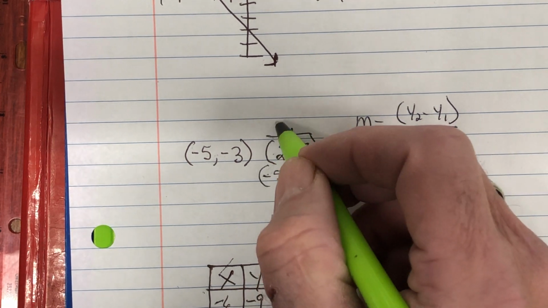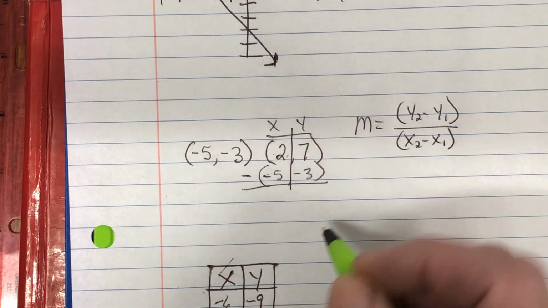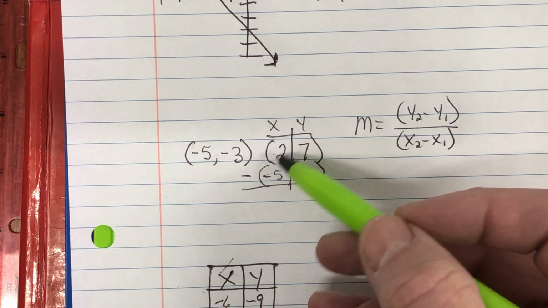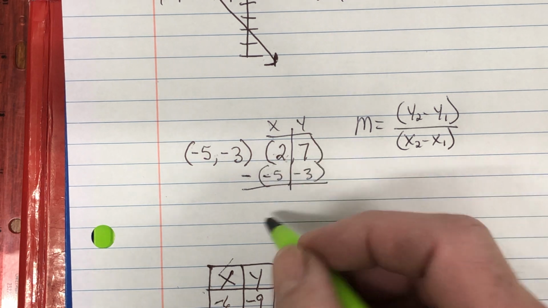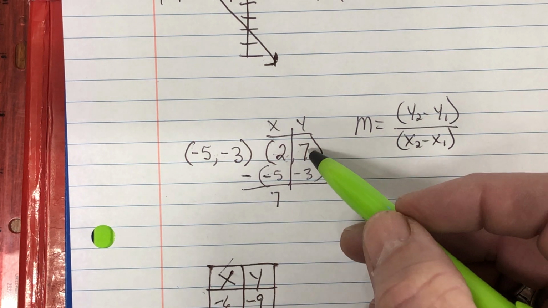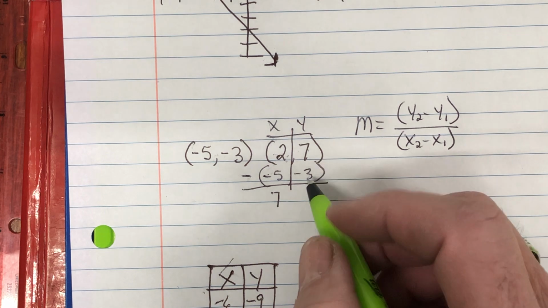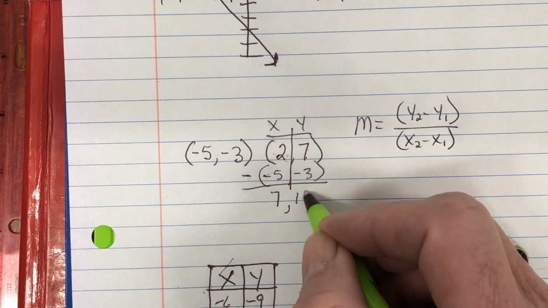Now you have a table where your x's are here, your y's are here, and you are subtracting. 2 take away negative 5 is the same as 2 plus 5, it's 7. 7 take away negative 3 is the same as 7 plus 3, so it's 10.